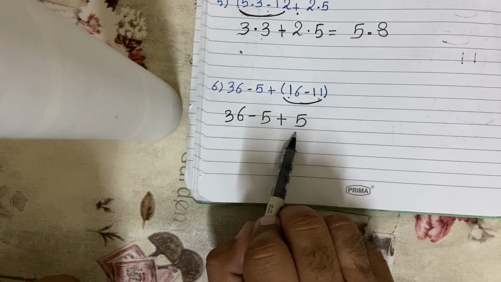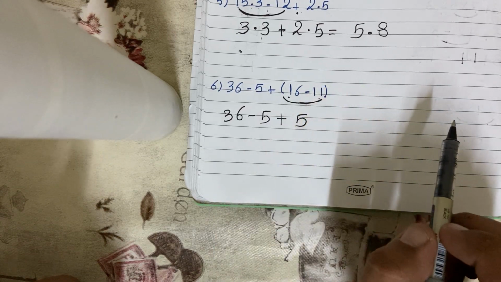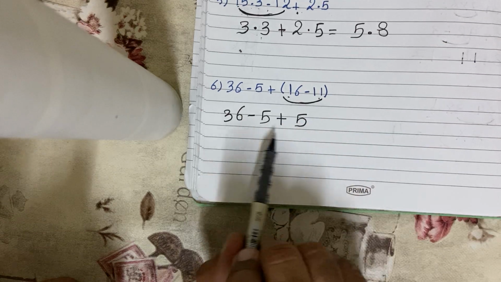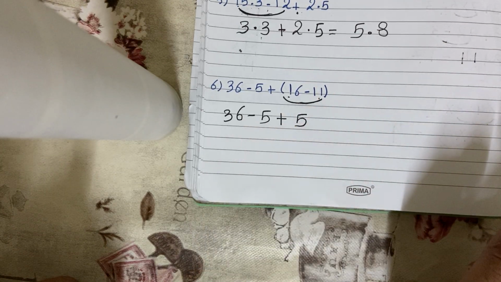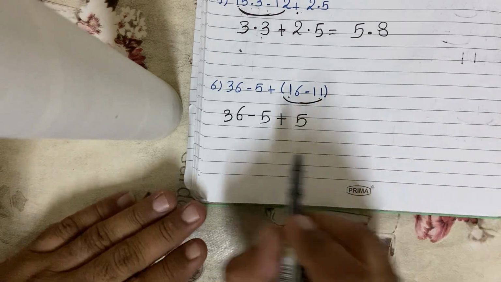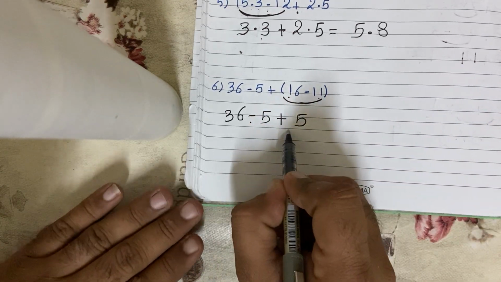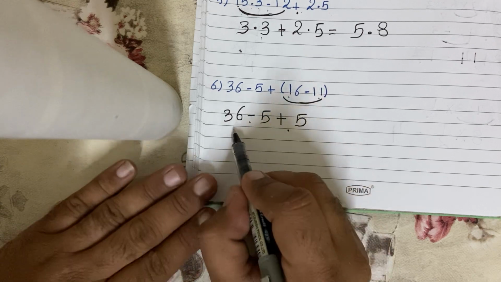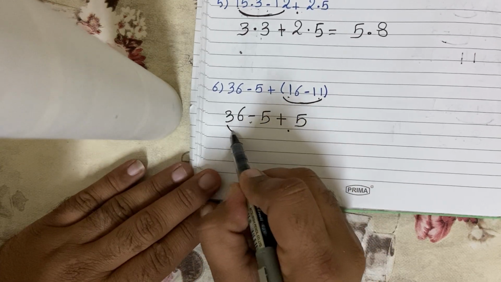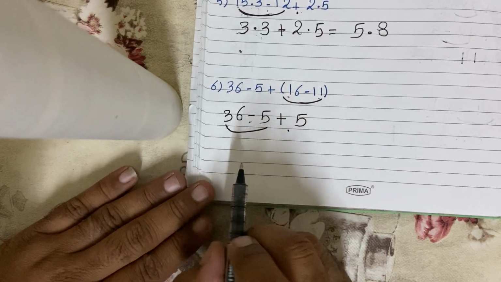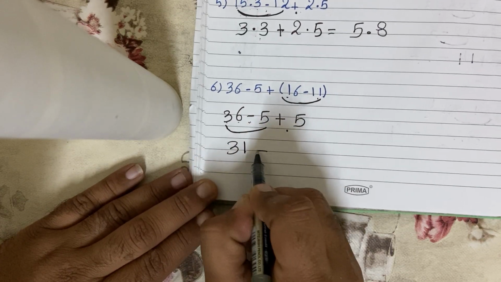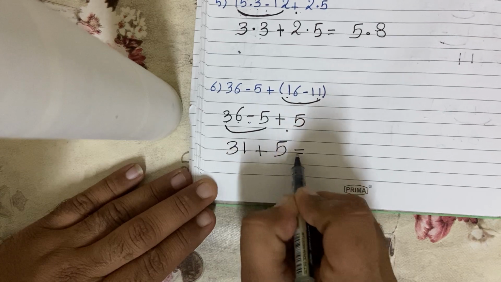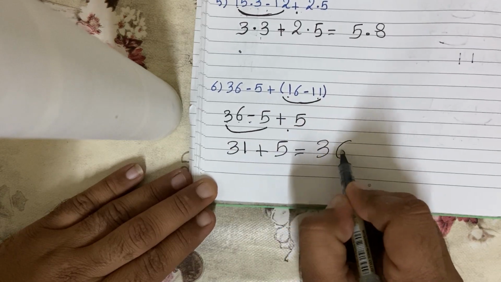No. After powers, divide or multiply. Do you have divide or multiply here? No. After divide or multiply, plus or minus. Yes, I have minus and plus. But which came first? Minus, so you have to finish it first. 36 minus 5 is 31. Plus 5, the final answer is 36.